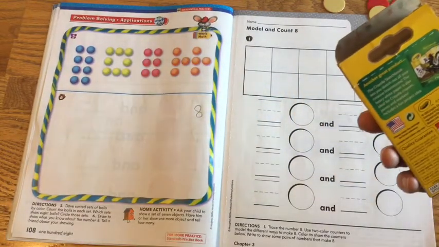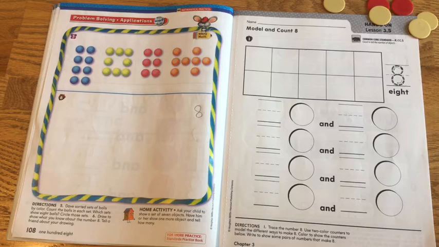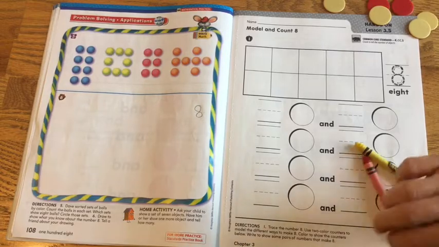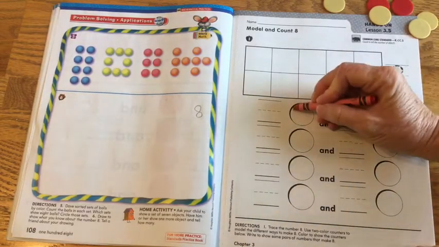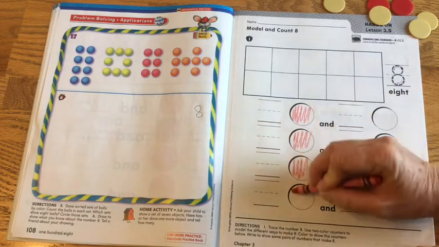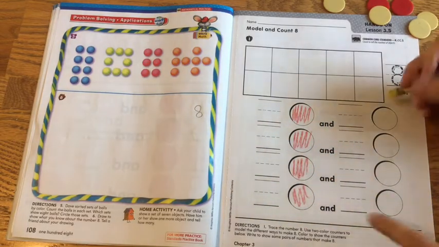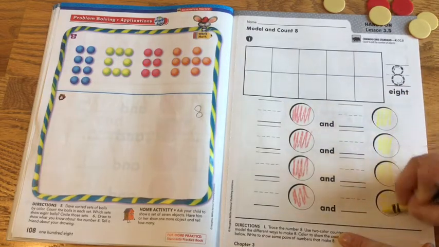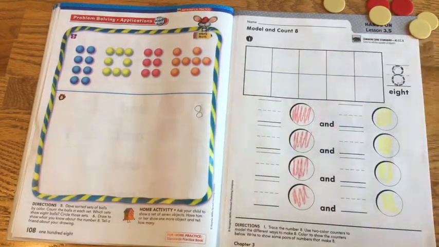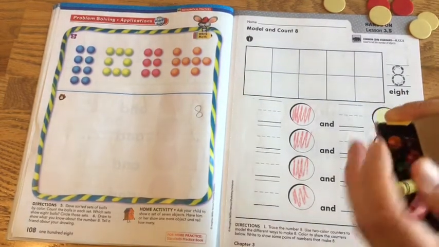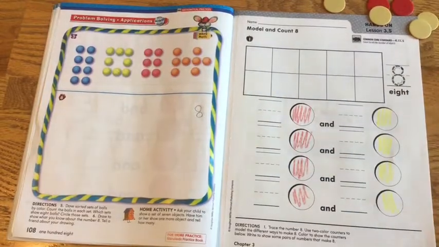and your crayons. So in your crayon box, you're going to get a red and a yellow. So one side of the counters, you will color red. And then the other side, you will color yellow. You do not need to color in your 10 frame. So when you're done doing that part, you put your crayons away and you won't need them.